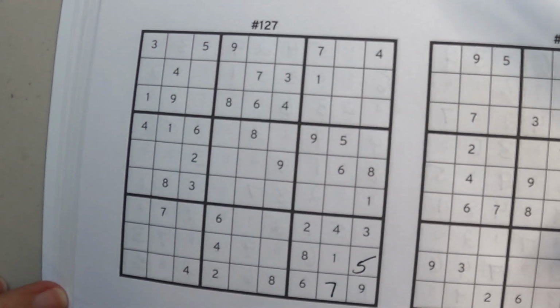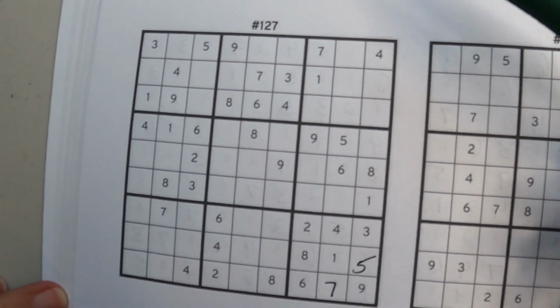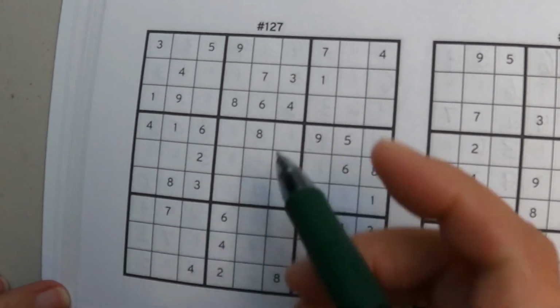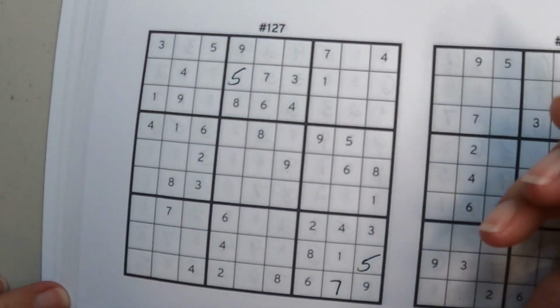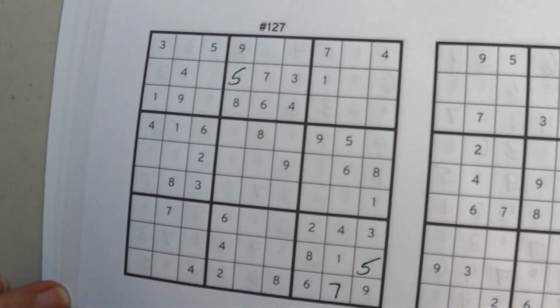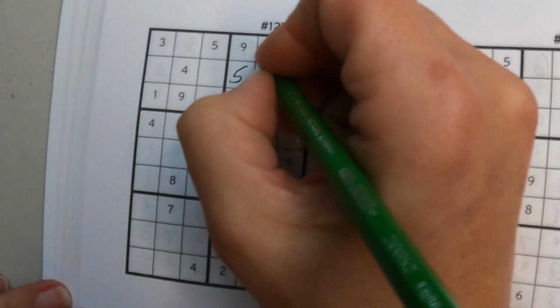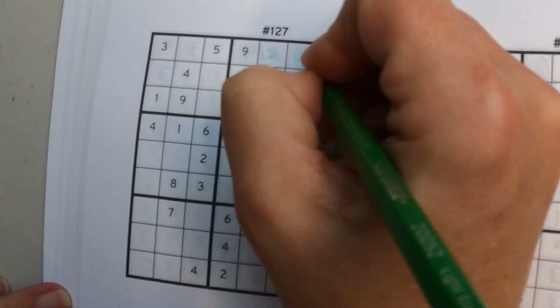If we do this box, looks like we're missing 1, 2, and 5. We've got a 1 here and a 2 here. So that's our 5. Don't see any other help. So 1, 2, 1, 2.